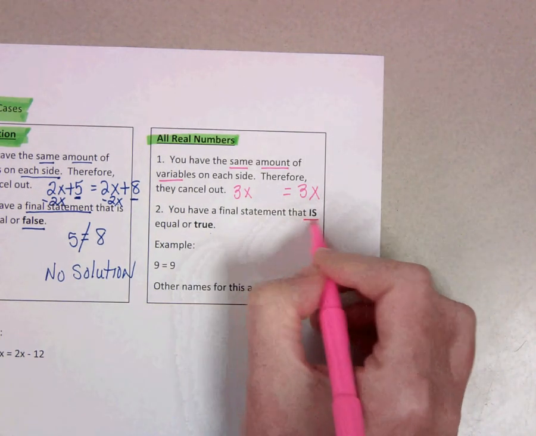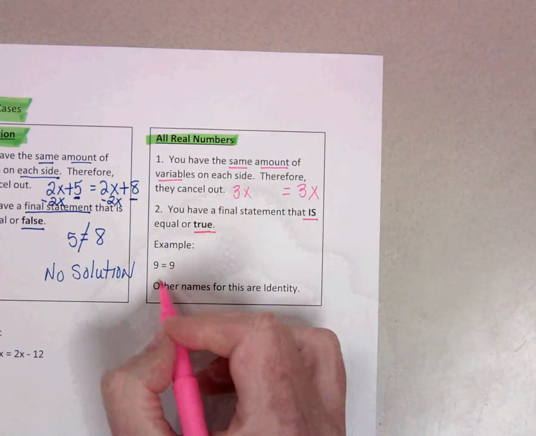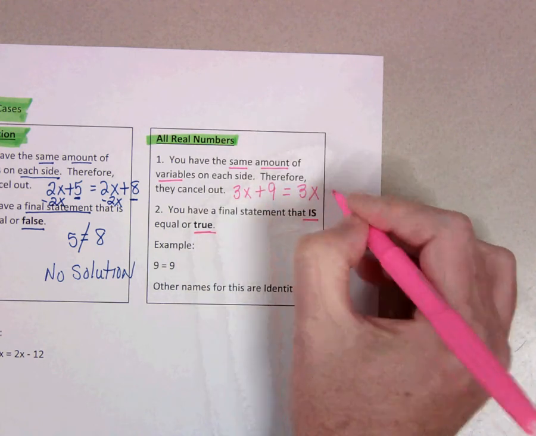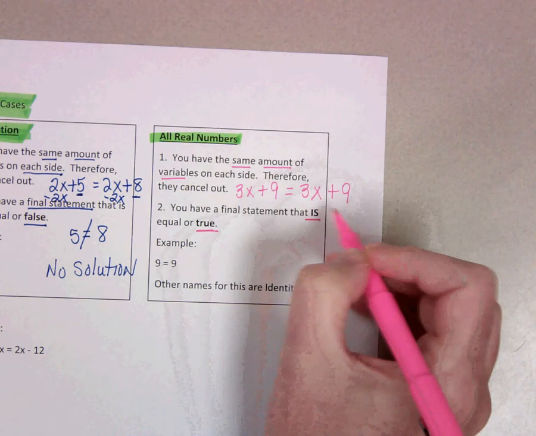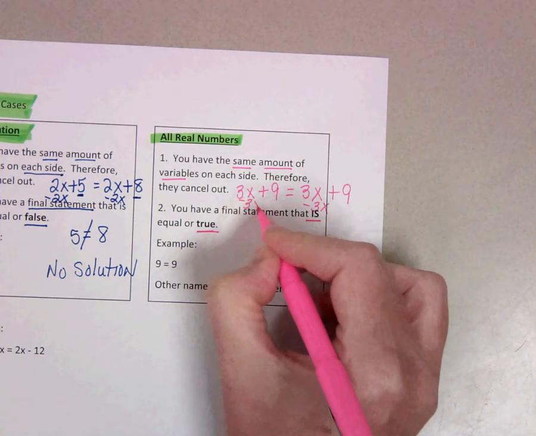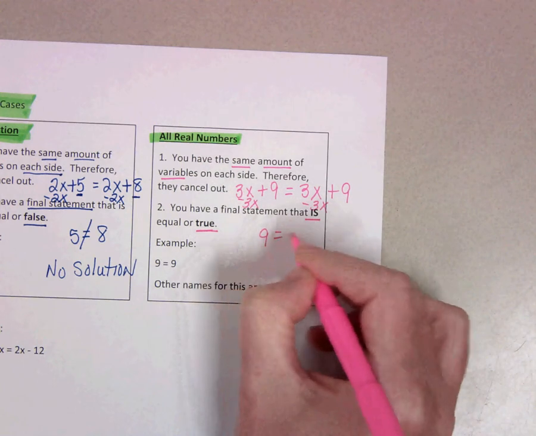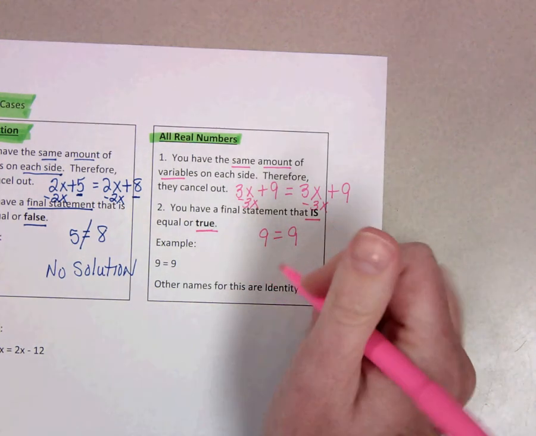But this time, our final statement is equal, or true. So the example was 3x plus 9, 3x plus 9. You notice it's exactly the same on both sides, and if I try to move my variables to the same side, I would get 9 equals 9. Well, that's true. 9 is equal to 9.